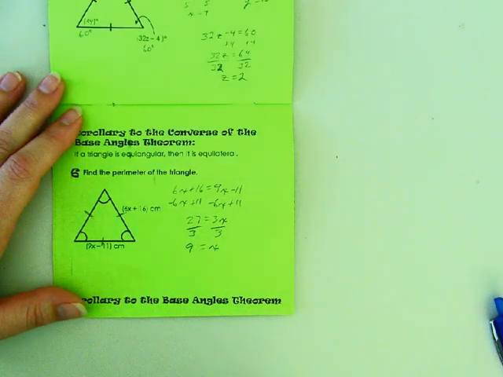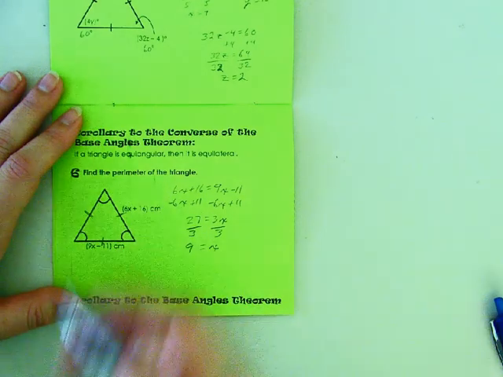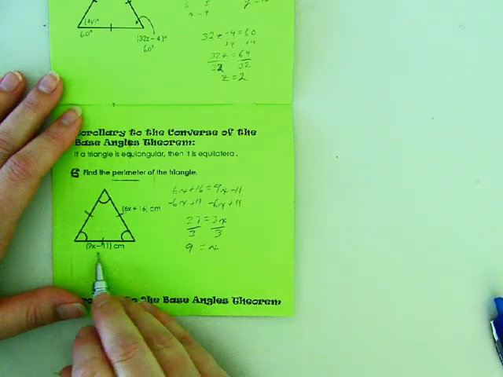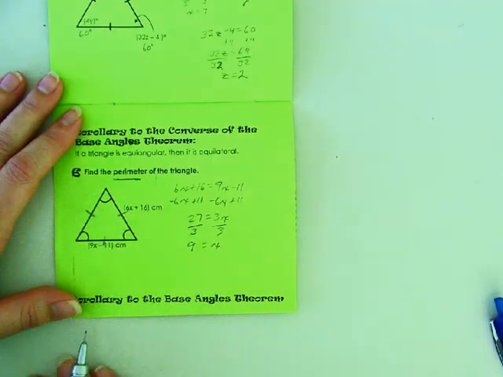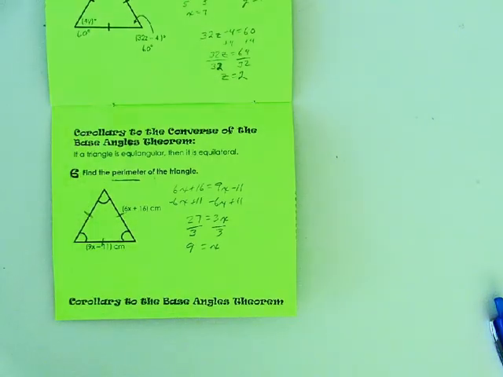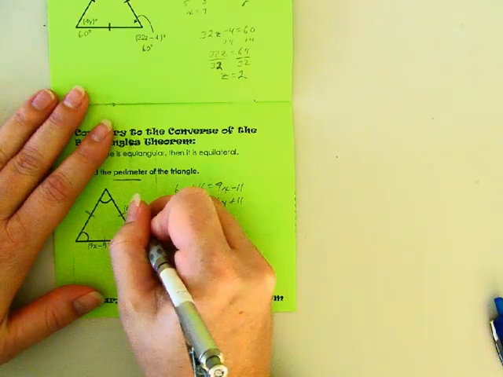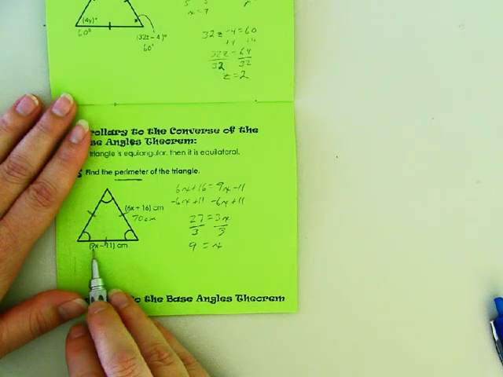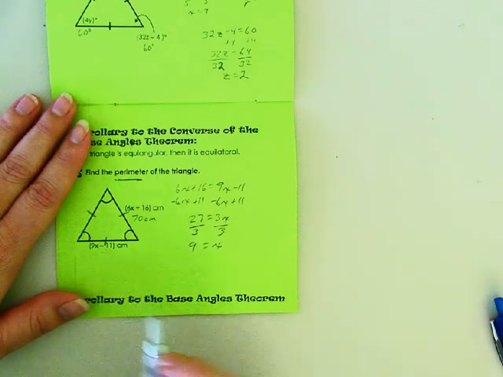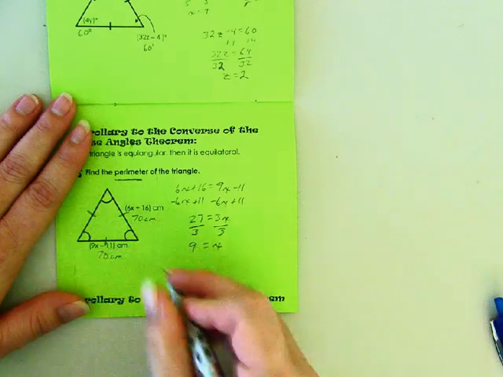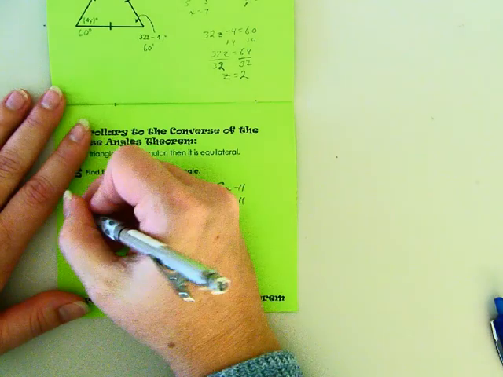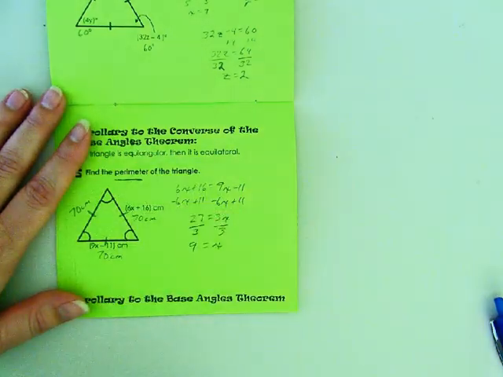Now, it didn't ask for 9 on this one. This time it says find the perimeter of the triangle. To find the perimeter, I need to know each of the sides, so I'm going to have to plug this back in. 6 times 9 is 54, plus my 16, so I end up with a side length of 70 centimeters. I'm going to check my work. 9 times 9 is 81, minus 11 also gives me 70. So I know I've done my math correctly to find the sides. If these two sides are 70, then this one must also be 70 centimeters.